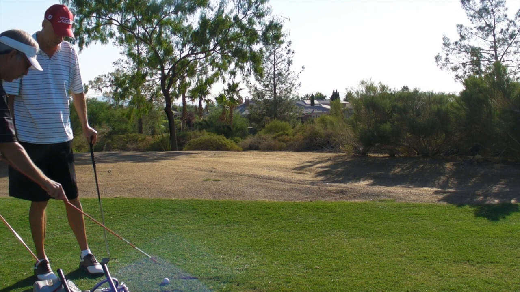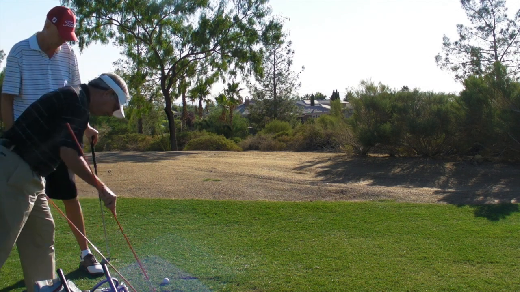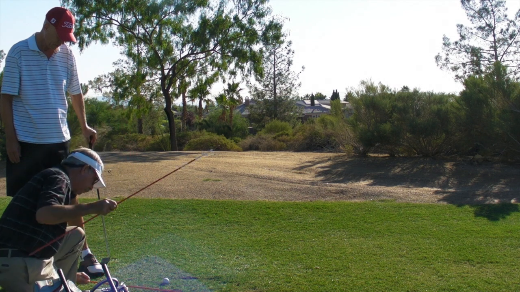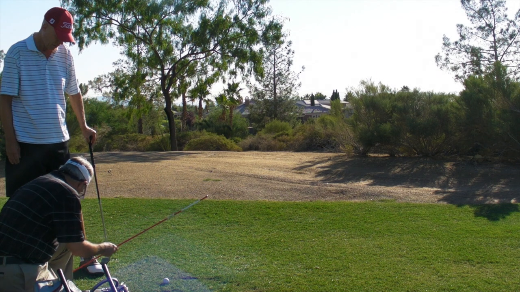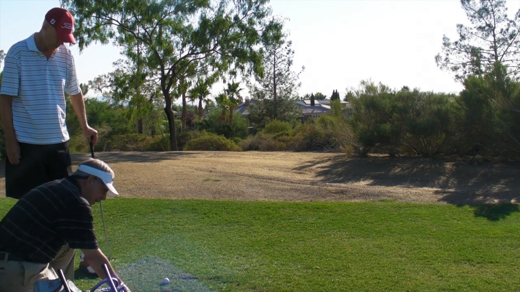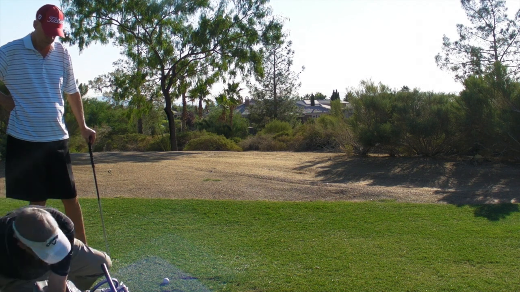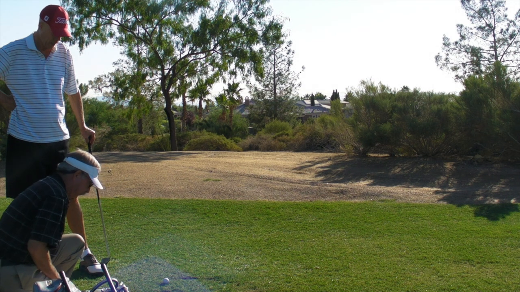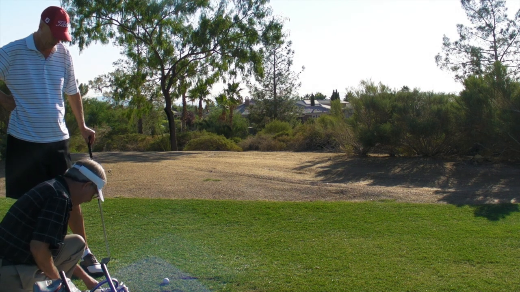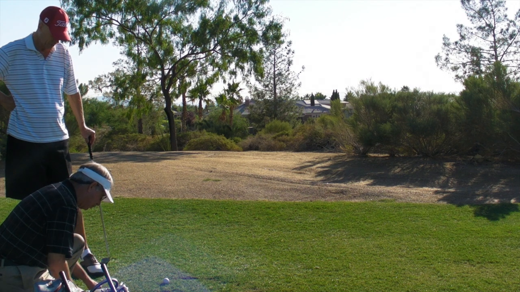Let's say you set up square, perpendicular to this, or you set up to this line, the starting line, and your ball starts out slightly to the right and ends up too far right. That would mean your path was too far in. Okay? Yes. So this face and this path produces this result, according to your setup.